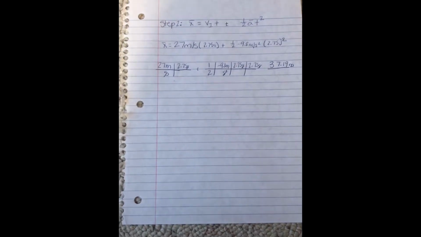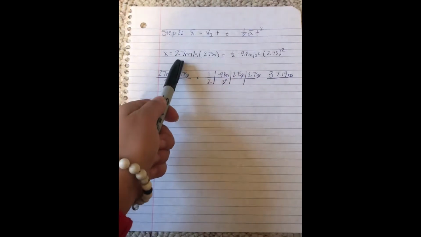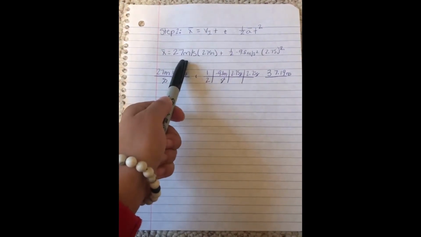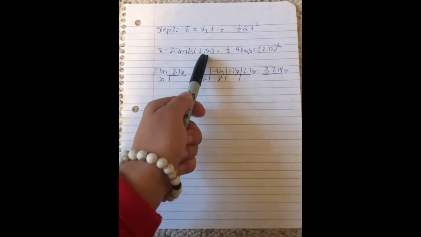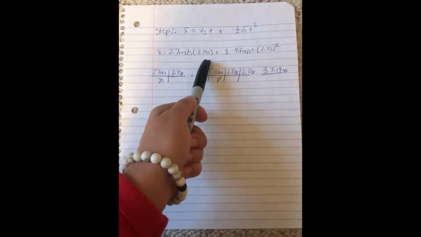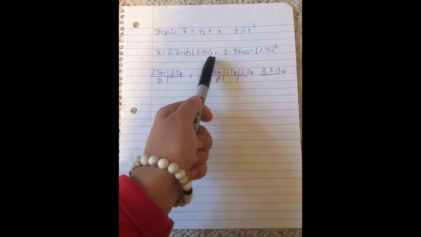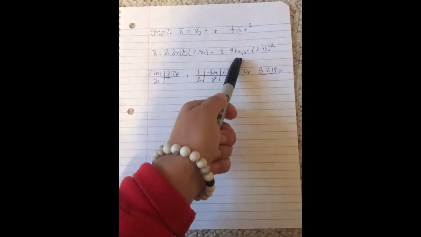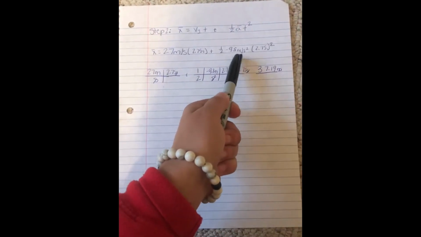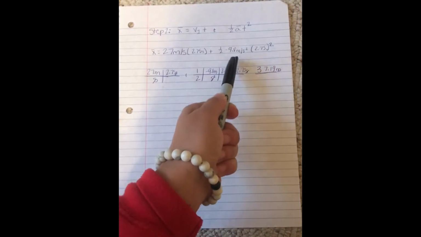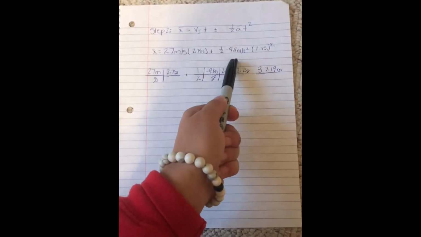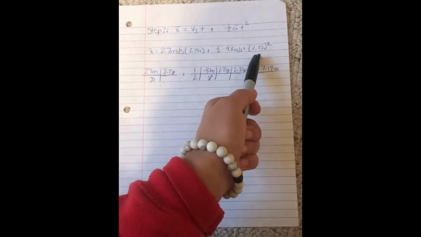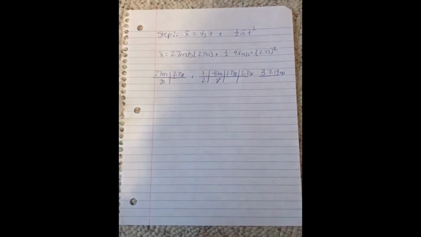So now we plug in what we know. We know that the initial velocity is 27 meters per second because it's what the problem gave us, times 2.75, which is half of the 5.51 we found for the whole time, plus 1/2 negative 9.8 meters per second squared. Remember, acceleration will always be this number for this kind of problem because in a free fall equation, the force of gravity equals acceleration, times 2.75 squared.